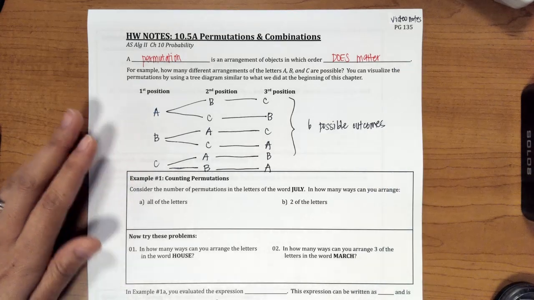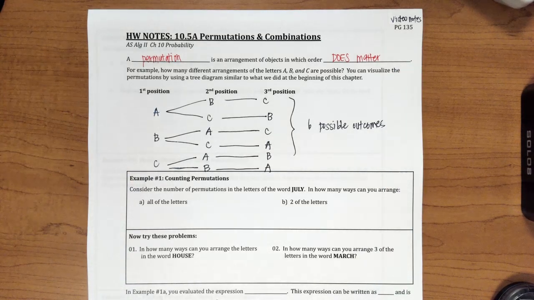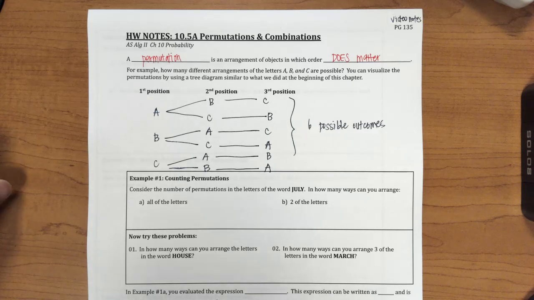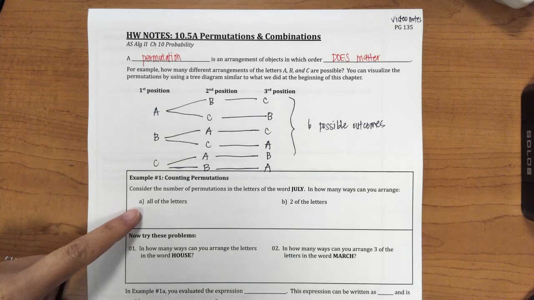Well, this was nice and easy for 3 letters, but what if I wanted to ask you about 20 letters, or 26? How many different letter arrangements are there for 26 letters? So let's take a look and see if there's a faster way.